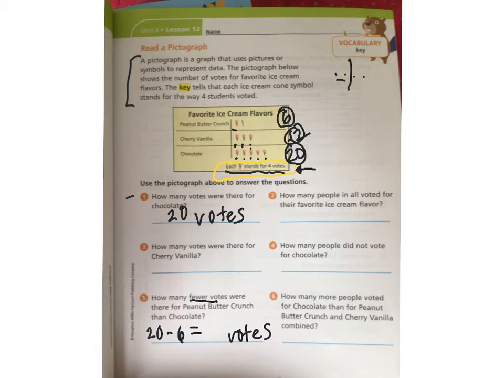And I'm looking at number 4. It says how many people did not vote for chocolate. So then I'm going to need to add the cherry vanilla and the peanut butter crunch, aren't I? Okay, for number 4, when it says how many people in all voted, I'm going to need to look at all of my numbers for number 2, and I'm going to need to add those up to see how many people voted in all.